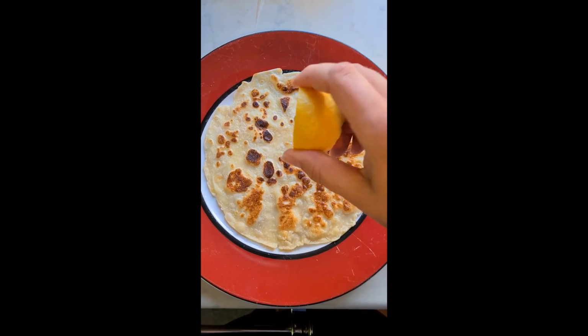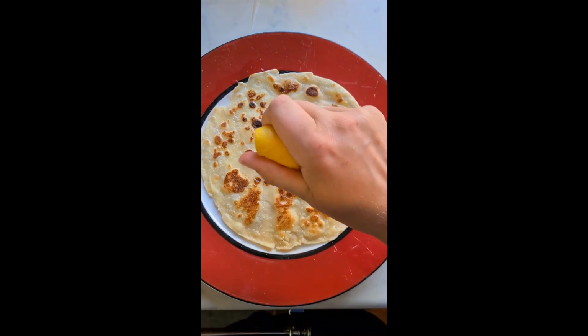And then put your favourite topping on. I have lemon and sugar. What do you have?